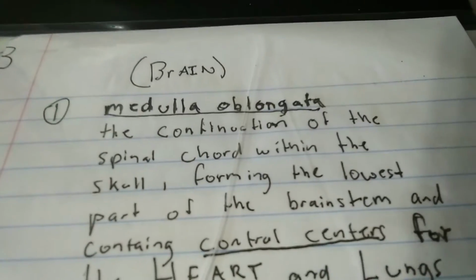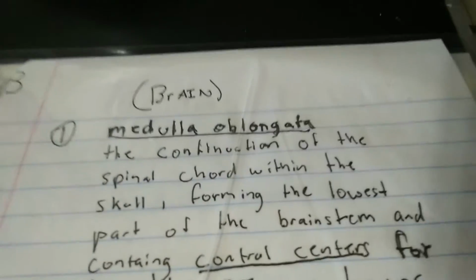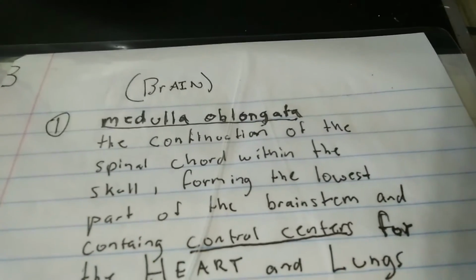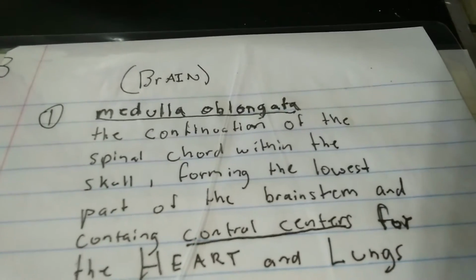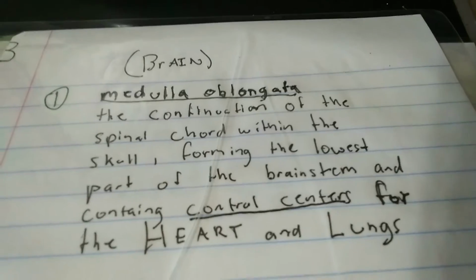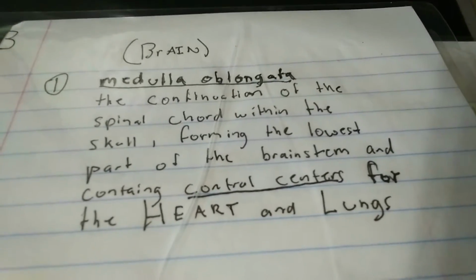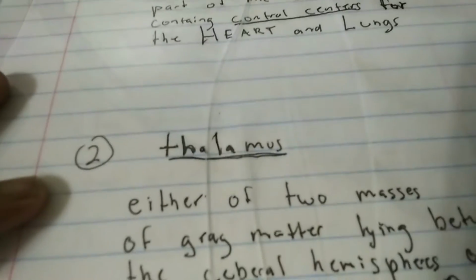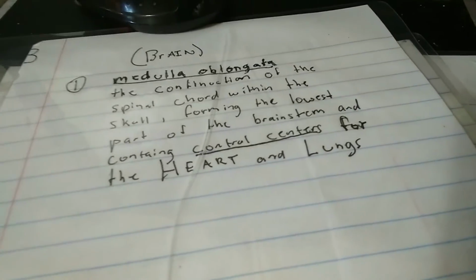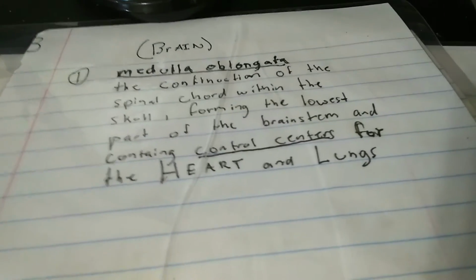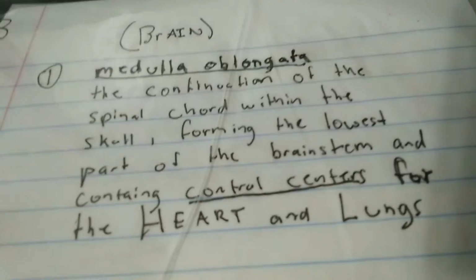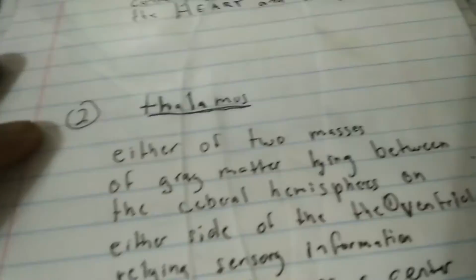This is what everyone should know: the medulla oblongata, the continuation of the spinal cord within the skull, forming the lowest part of the brainstem and containing control centers for the heart and lungs. I think 20 years ago, 30 years ago, they really didn't even know much about the brain at all, apparently. And that brings you to the thalamus.